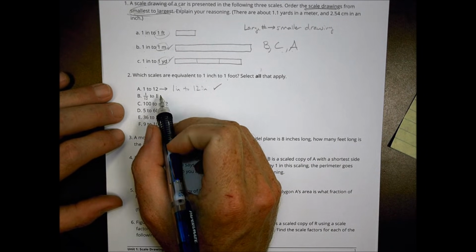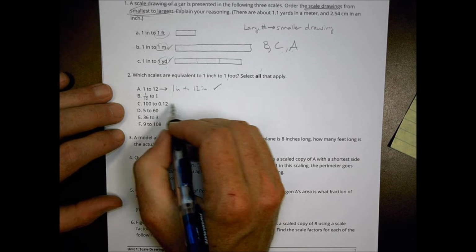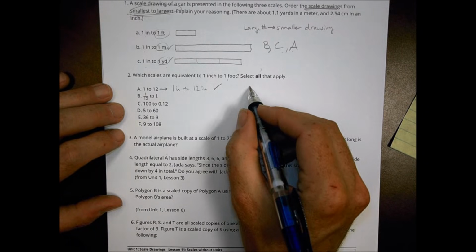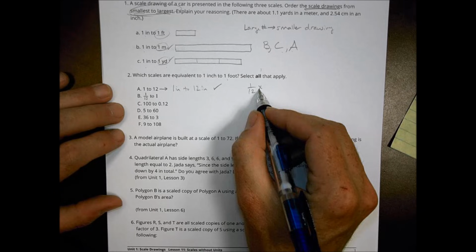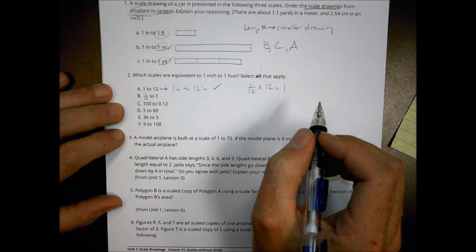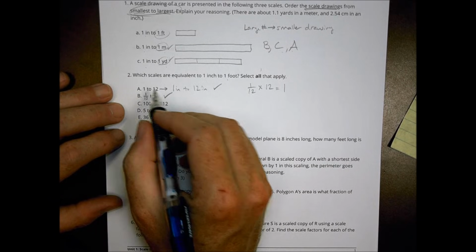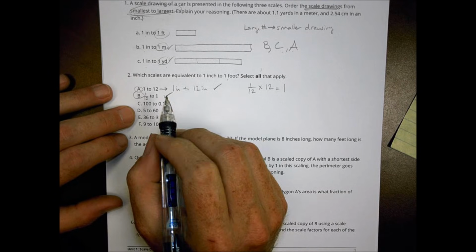For B, we would say 1/12 to 1. This is like going the other way. So 1/12 of an inch, does that get up to 1? If I multiply by 12, because there's 12 inches in a foot, I end up with 1. So we would say, yep, that one works there. No problem. For C, C is a little different.